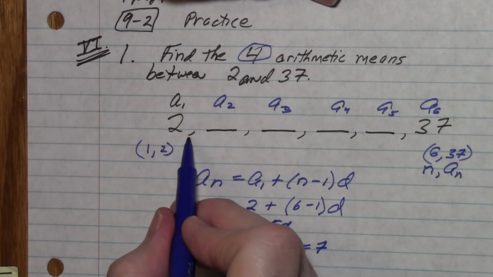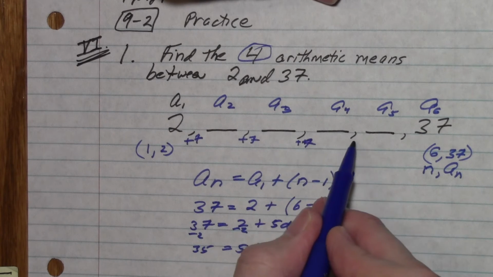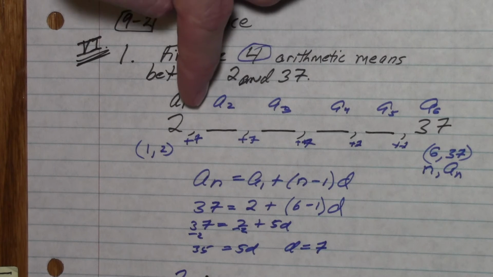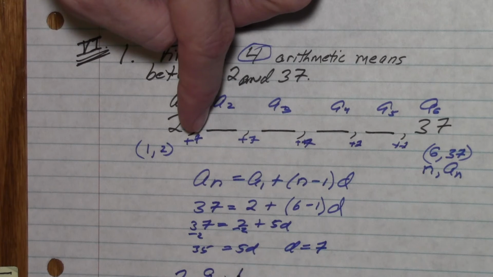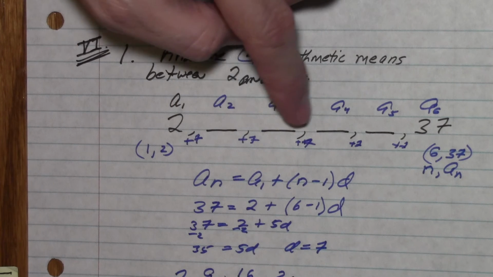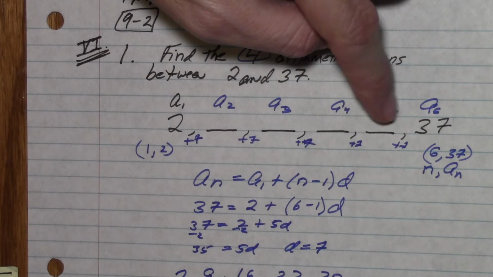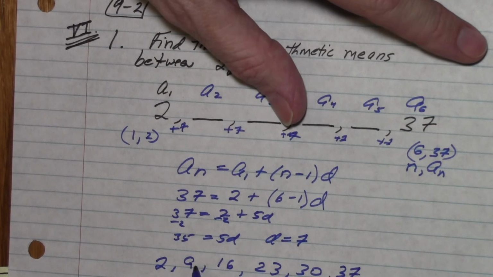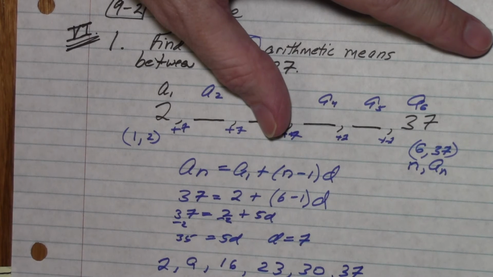So that means now I can do plus 7, and then I can do plus 7, and then I can do plus 7, and I can do plus 7, and I'll verify it by doing plus 7. So that means 2 plus 7 would be 9. 9 plus 7 would be a 16. 16 plus 7 would be a 23. 23 plus 7 would be a 30. And then 7 more would give us a 37. So these four numbers are the correct answer: 9, 16, 23, and 30. Those are the four arithmetic means.